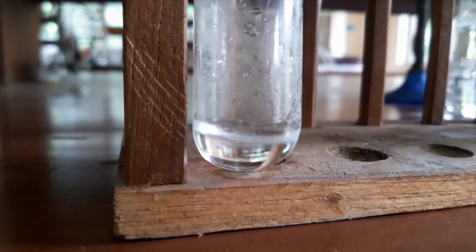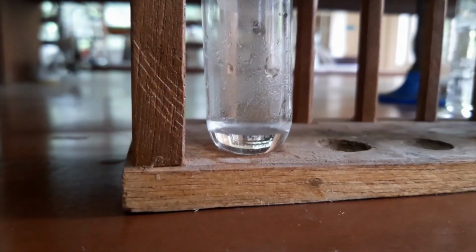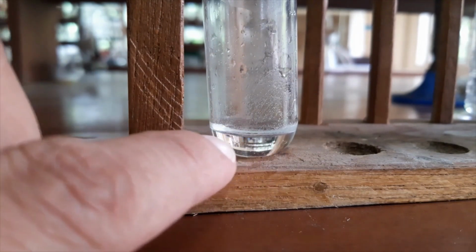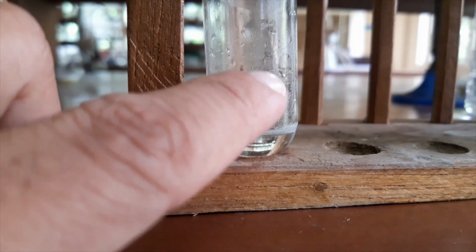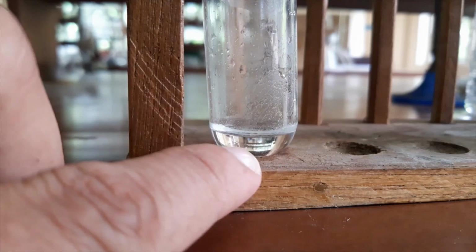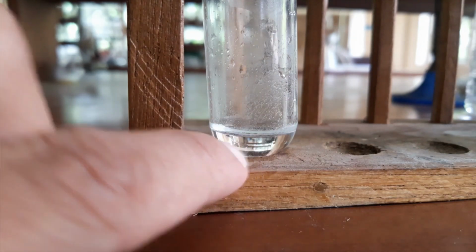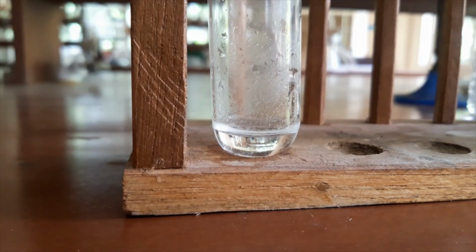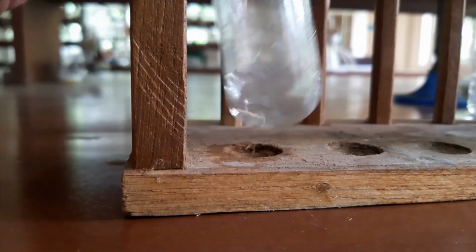Now you can see it's true, the crystals have appeared. You can see on the surface of the water some crystals, and on this wall also. Inside this water body, you can see very little crystals here and there. They are suspended. You can see that.